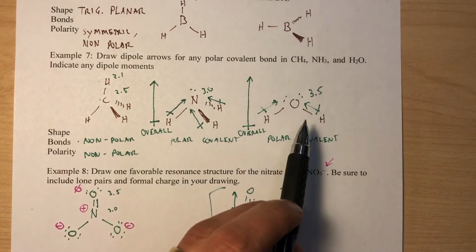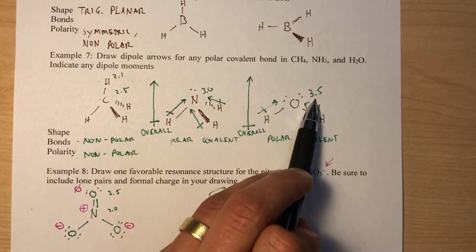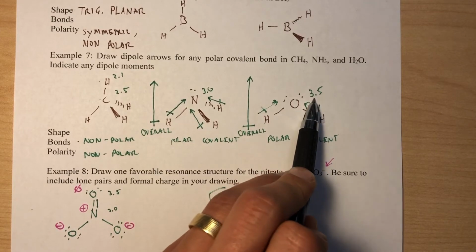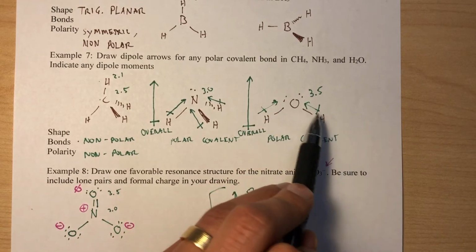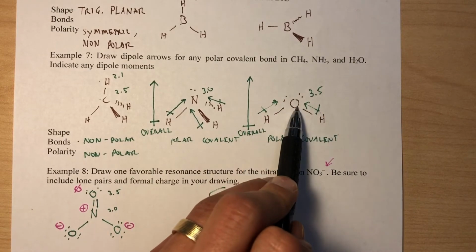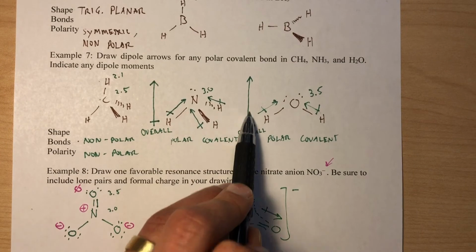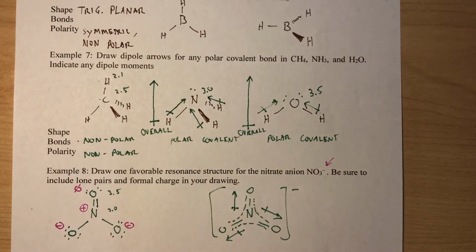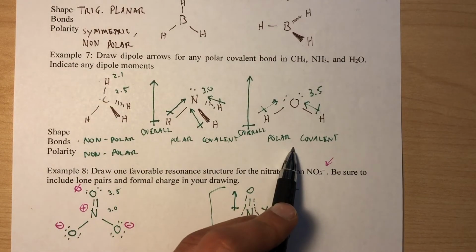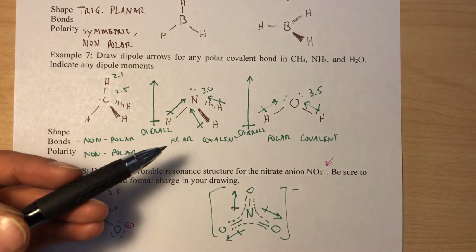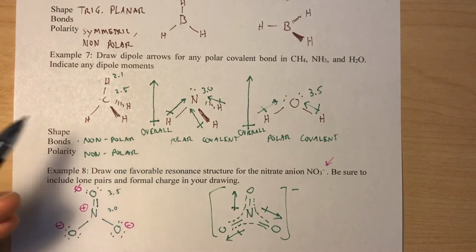Finally, over here with water, we have a difference in electronegativity that's very large, considering the oxygen is 3.5. So we have dipole arrows showing that electron density is being donated into the central atom, and an even more of an overall dipole heading in that direction. We have a very, very polar compound here. That leads to water being very sticky with itself and creating hydrogen bonding.